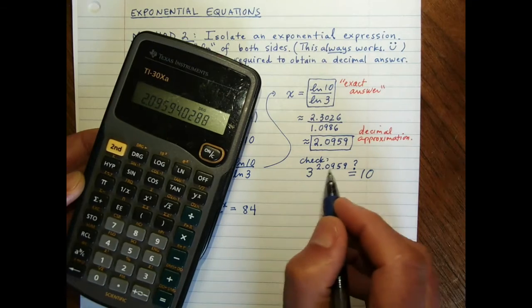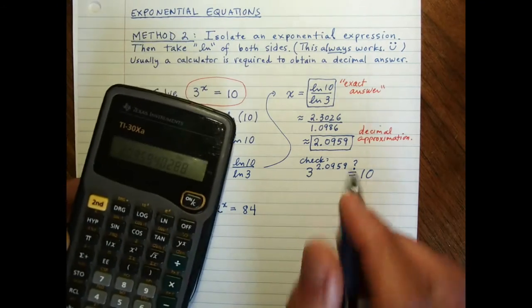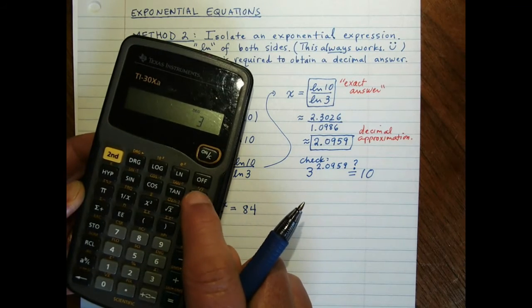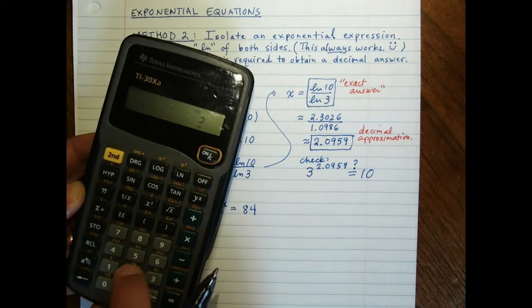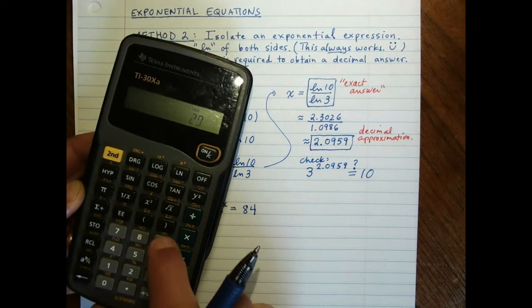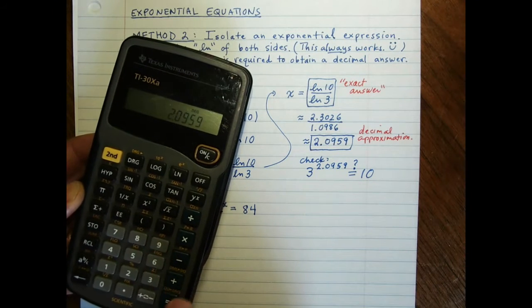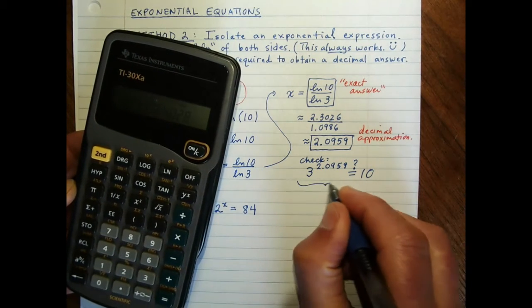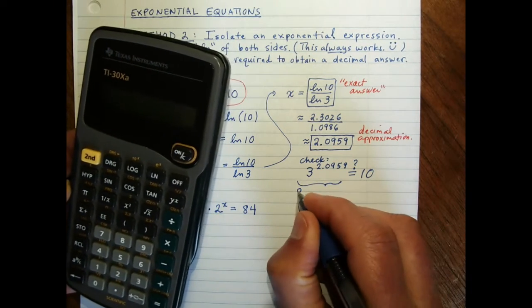You should check and see on your scientific calculator how you raise a number to a power. You want to be able to do that. 3, I hit this y to the x button on mine, 2.0959.